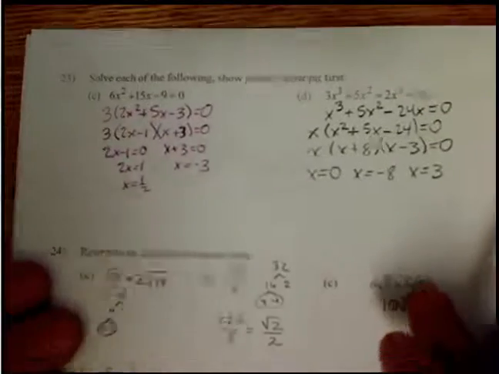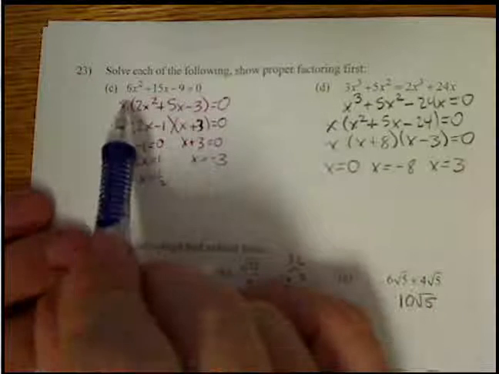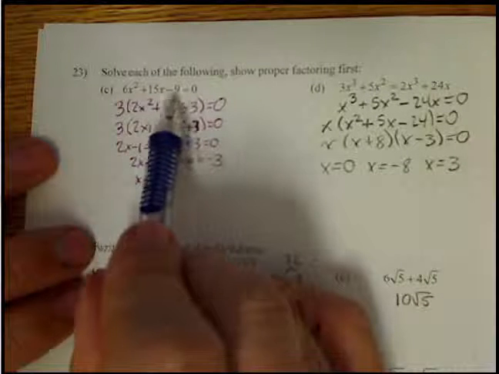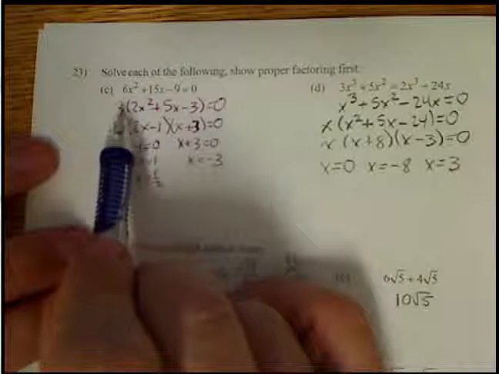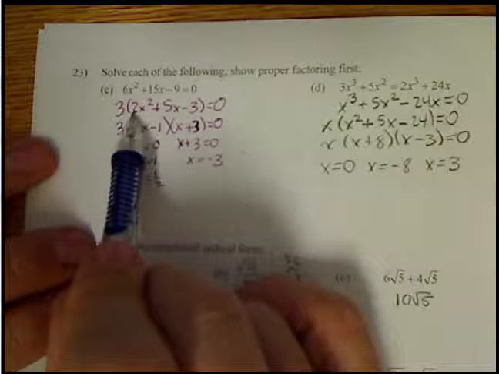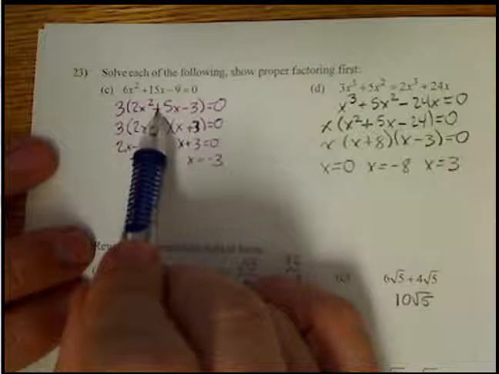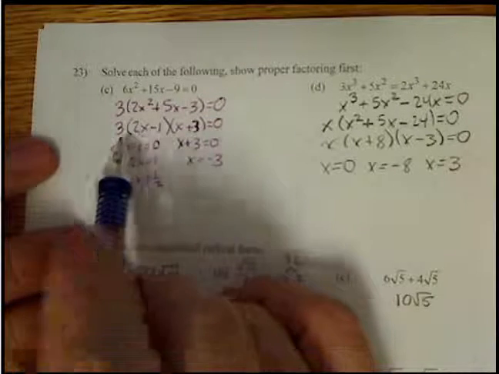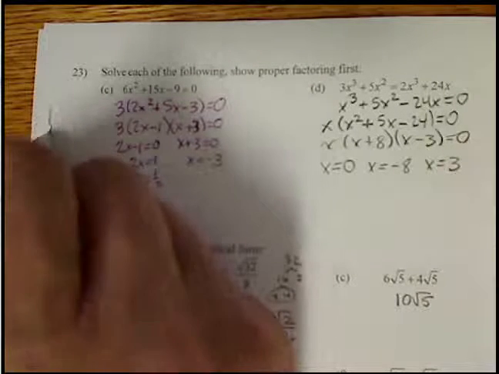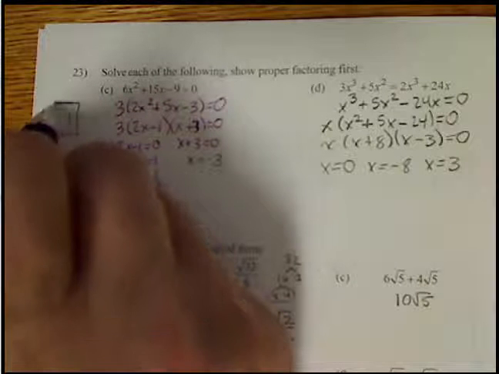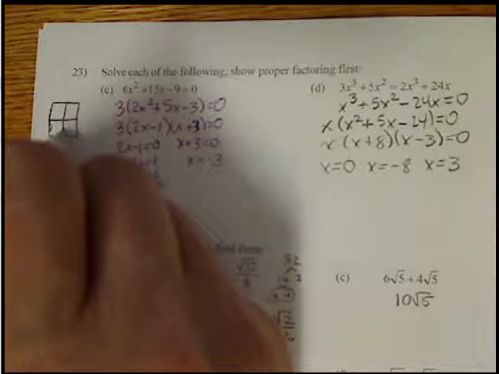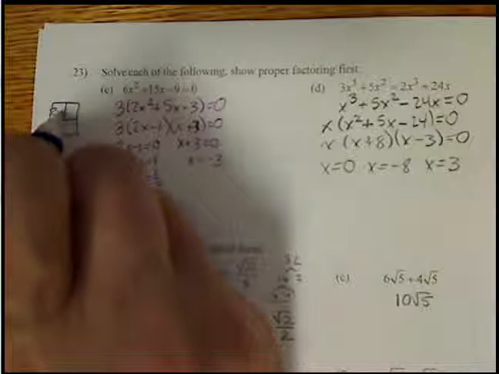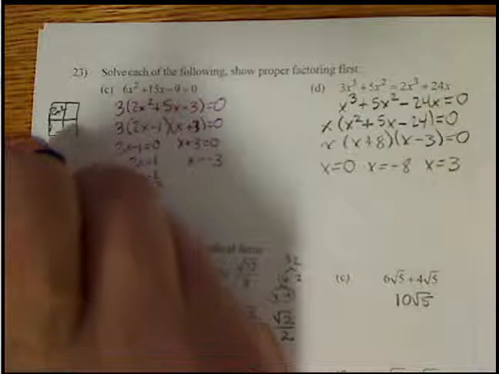For our next one, again, we already have it equal to 0. If I'm going to look for anything in common I can take out, well, they're all multiples of 3. So I took out a 3. This factors then to 2x squared plus 5x minus 3 equals 0. So now you may feel more comfortable doing our rectangle. We would have 2x squared here, negative 3 there.